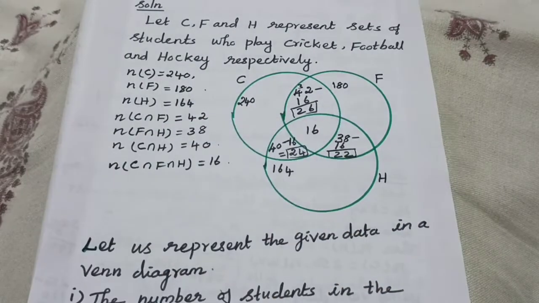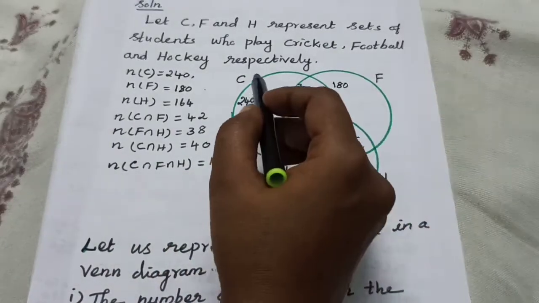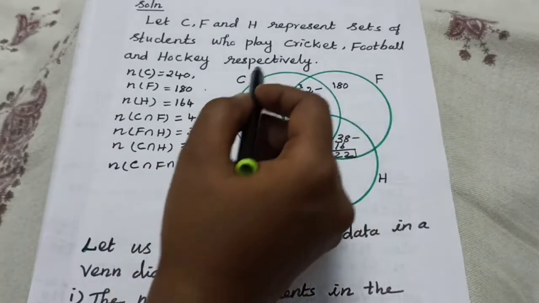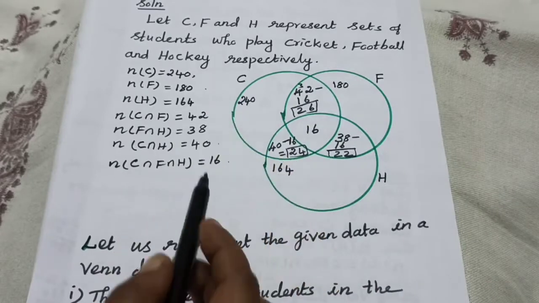Only cricket, how can we find? Only cricket means the total here is 240, isn't it? How many of them played 240? Then only cricket, how many of them played?